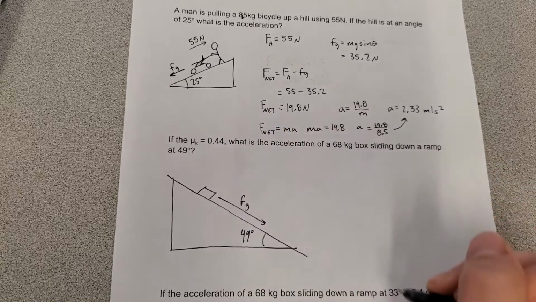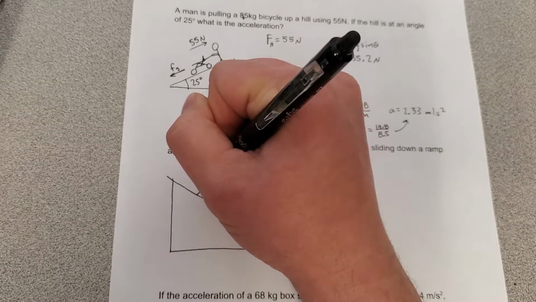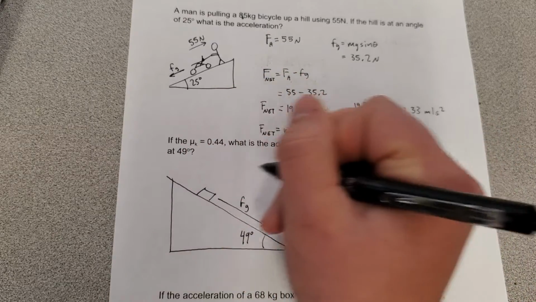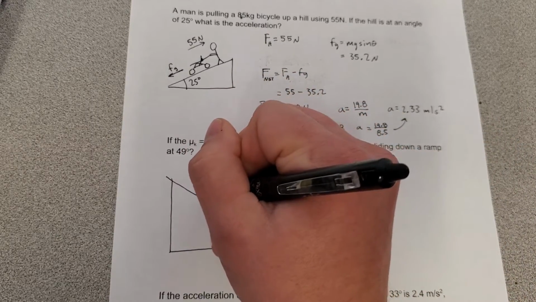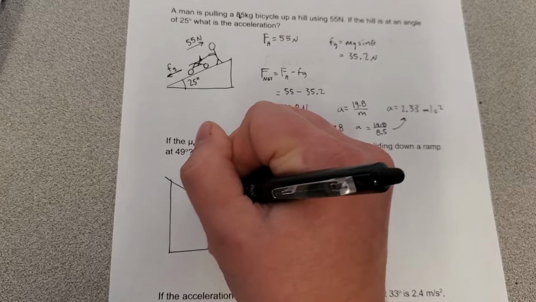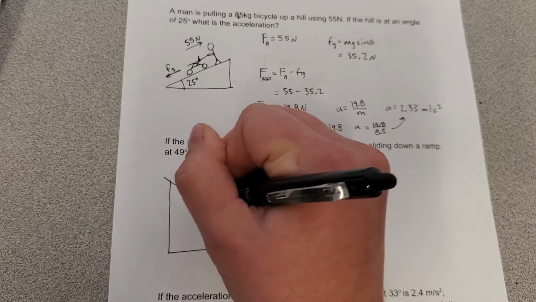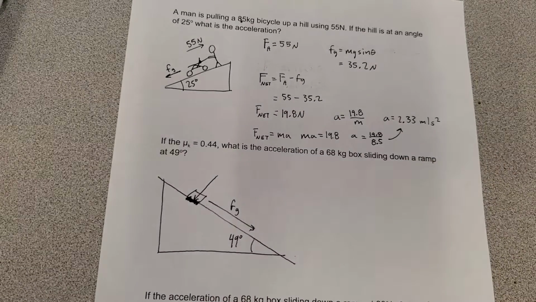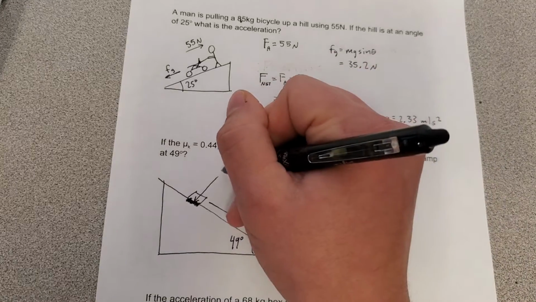So our force of gravity is pushing it down. Our kinetic friction is acting against it, sticking it to the ramp, not letting it slide as fast.